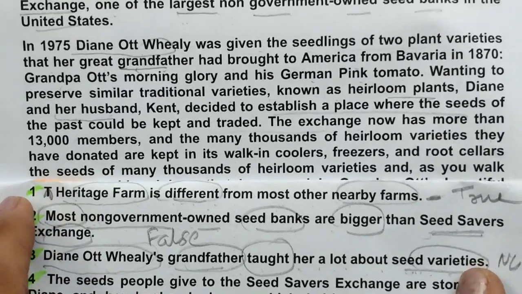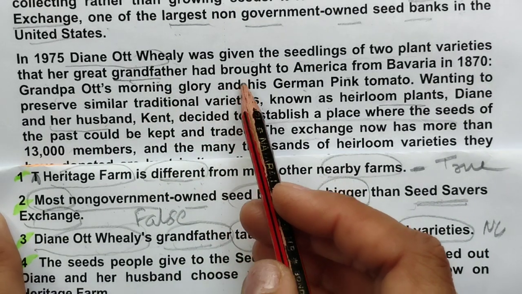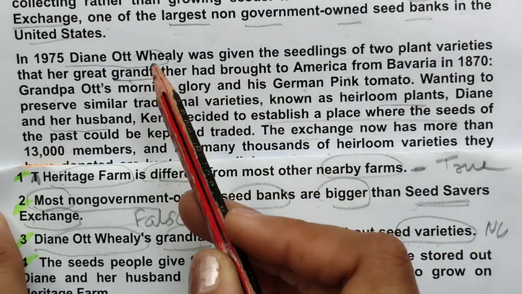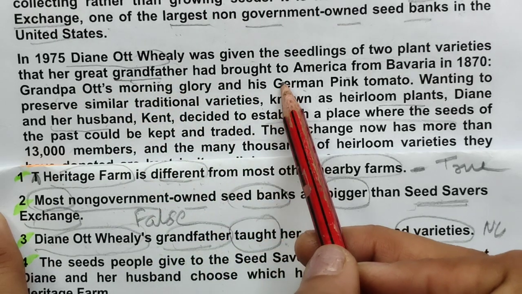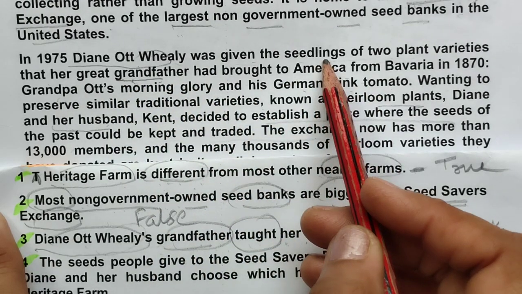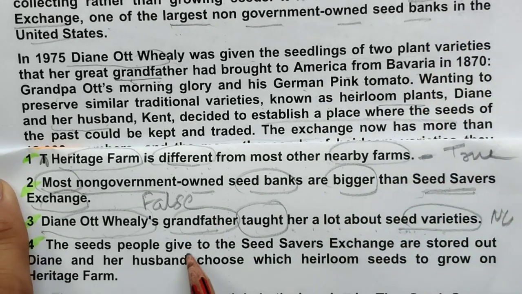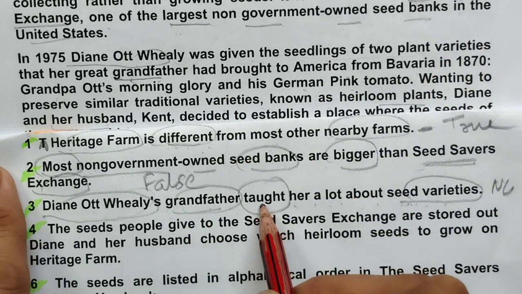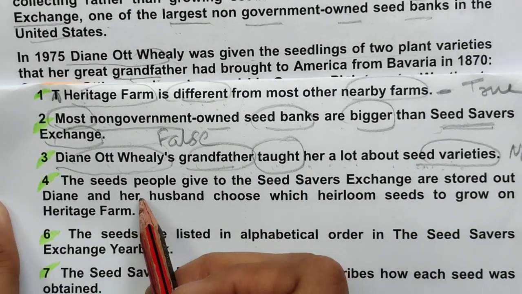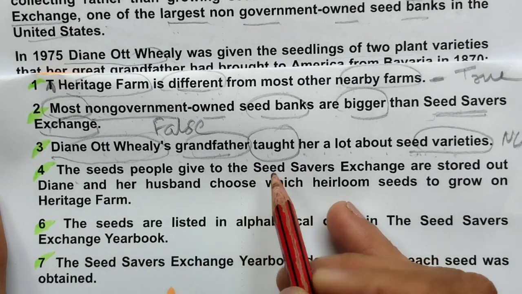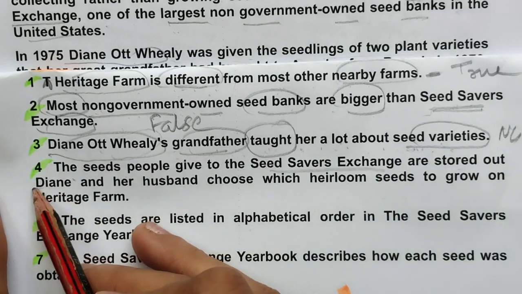See this, they are describing the grandfather. The writer is talking about how her great grandfather had brought seedlings to America from this country. So there is no description about whether he had taught her about the seeds and all. So that's not given.